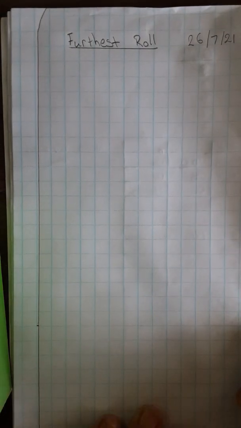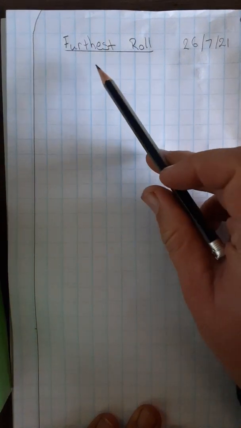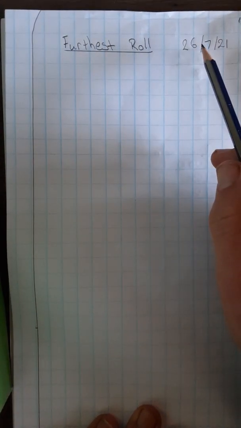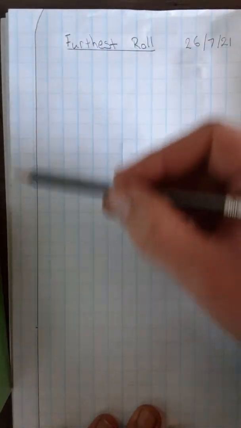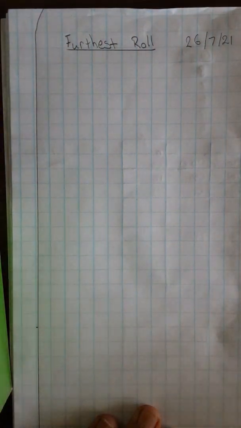I'm going to teach you guys how to draw a graph. Now, first things first, you need a heading up here, Furthest Roll, and your date. The second thing is you need a margin coming down the side. You can see I've already made mine here.